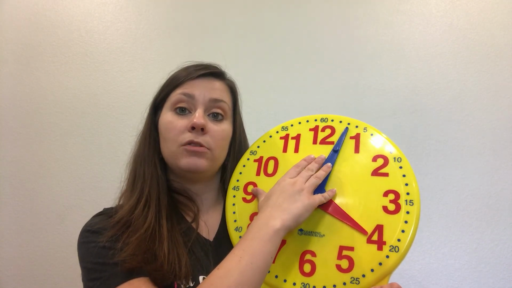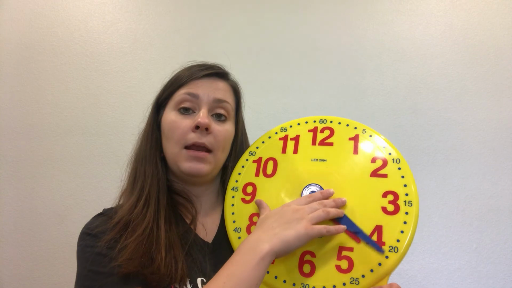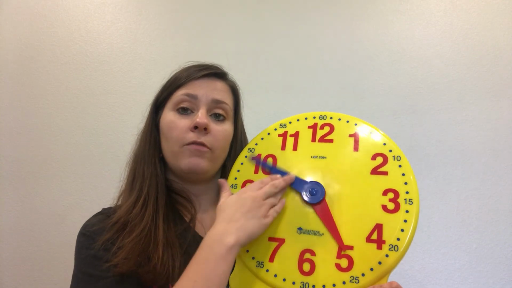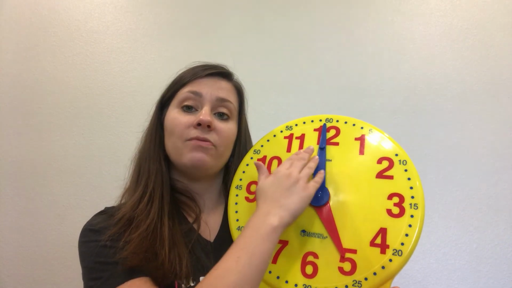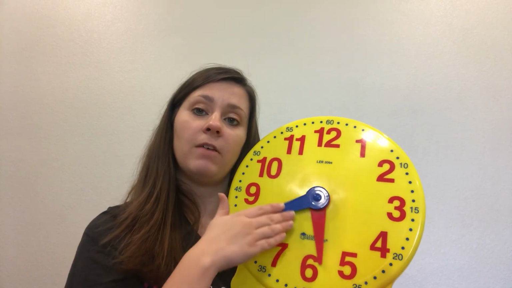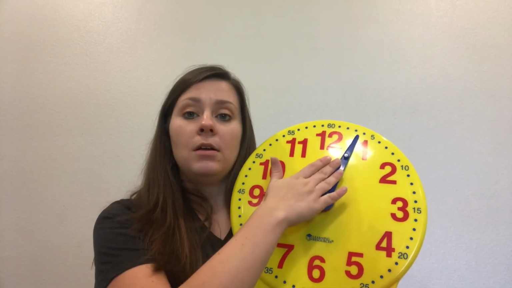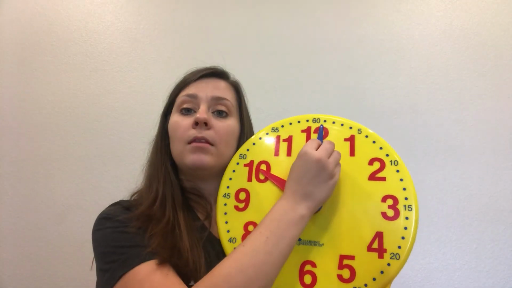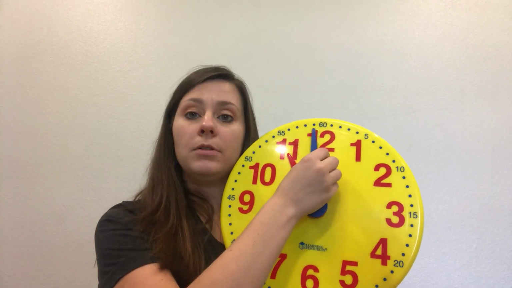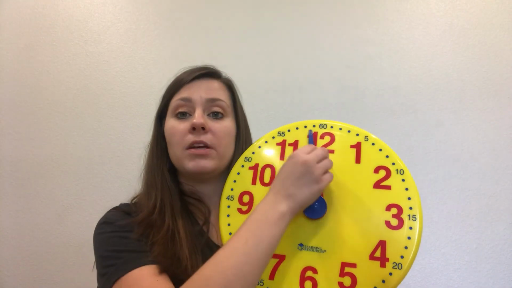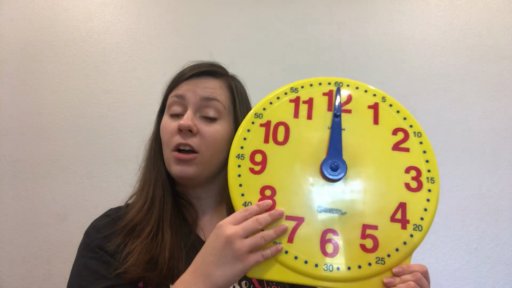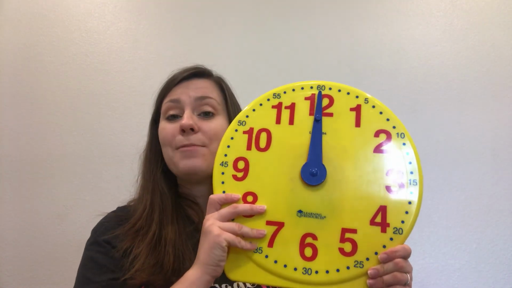Every time it ticks to a new minute, it's still in that hour. 4 o'clock, 4 o'clock, 4 o'clock until we get back to the top. Now it's 5. Now it's 6 o'clock. Now it's 7. So it just keeps going in a clockwise direction, continually around, and changes hours every 60 minutes. Okay, so that's just a little bit about the analog clock. We're going to practice telling time all week long.